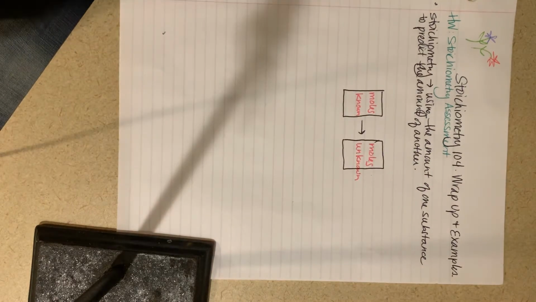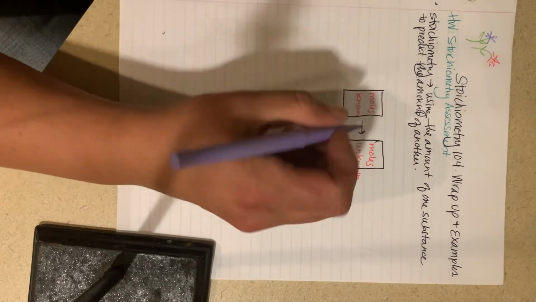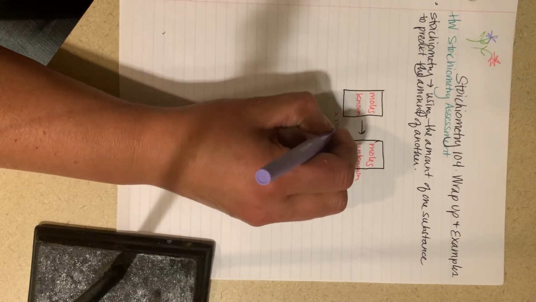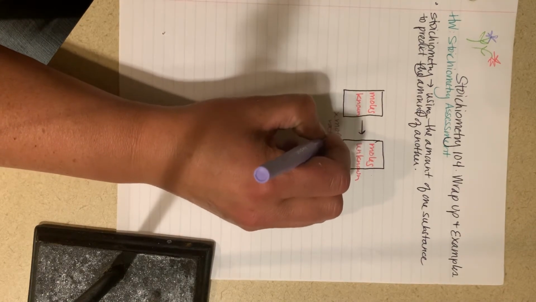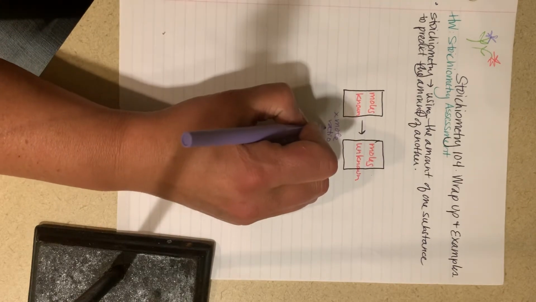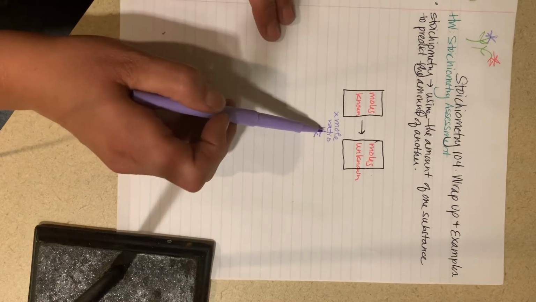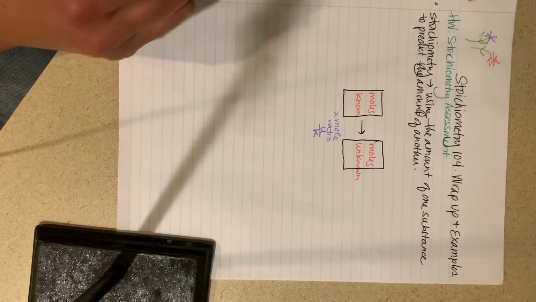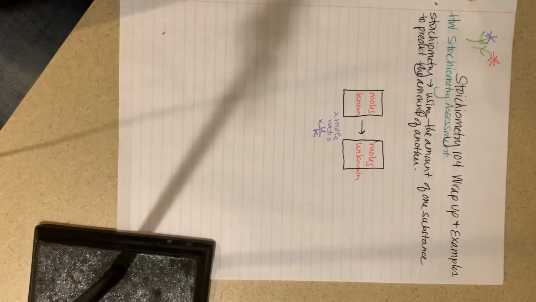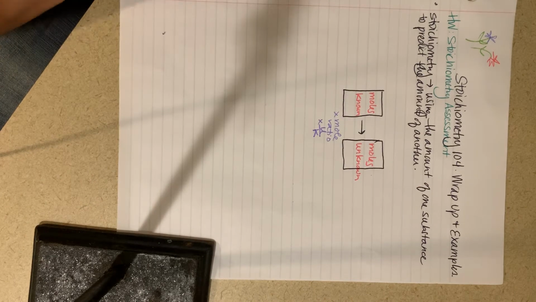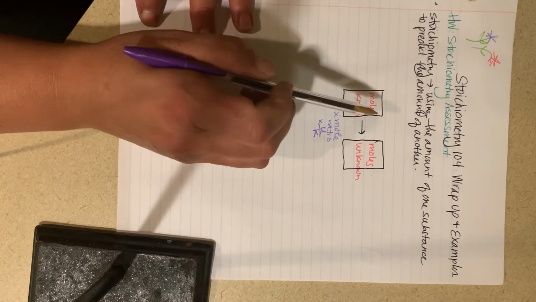Okay, and the way that you do that is to use a mole ratio. And the mole ratio is just the coefficients from the balanced chemical equation of the unknown substance over the known substance.